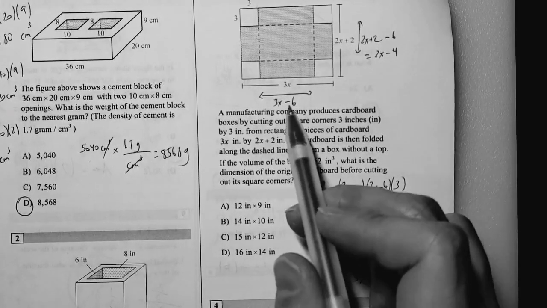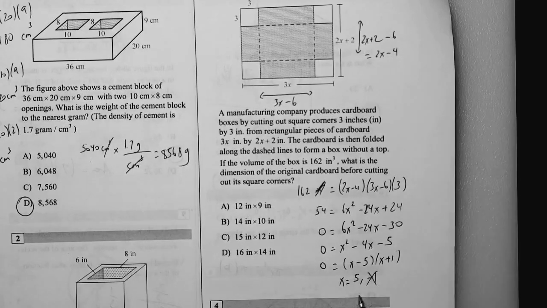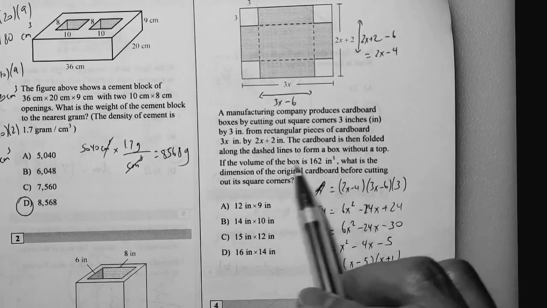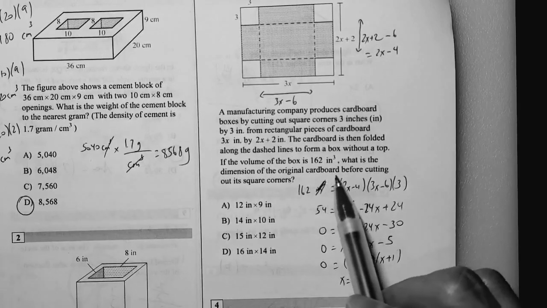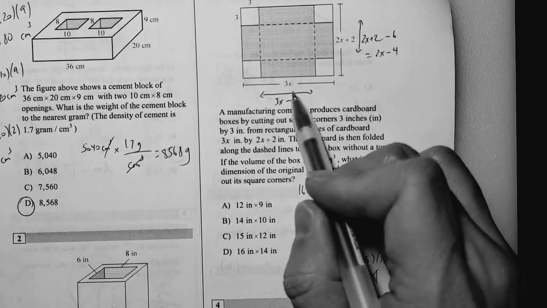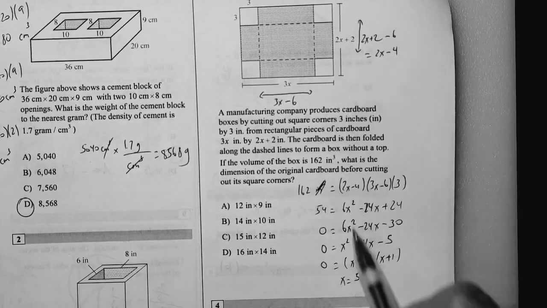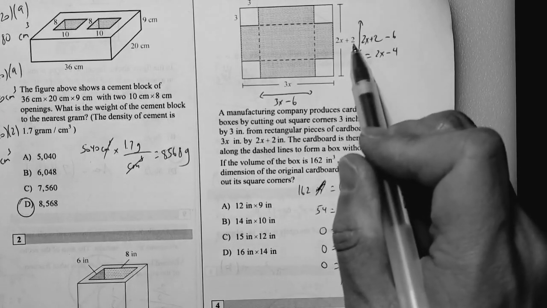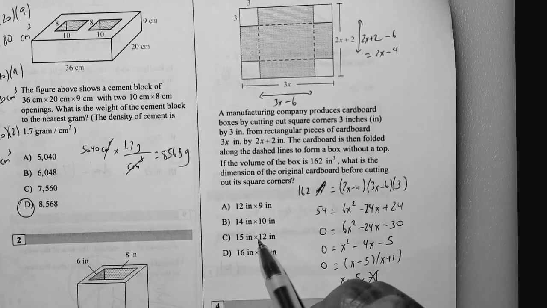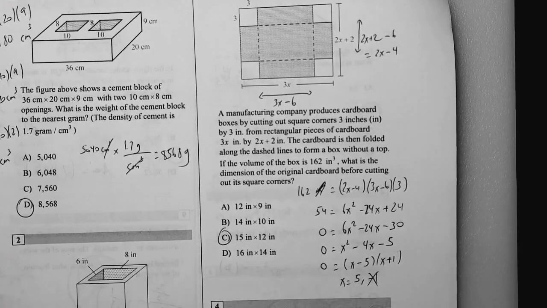You can't have a negative length, so we cross that one out. We say x is 5. Now we have to answer the original question, the dimensions of the original cardboard before cutting. It was 3x, so with x equal to 5 that's 15, and 2x is 10, plus 2, that's 12. So 15 by 12. Answer C.